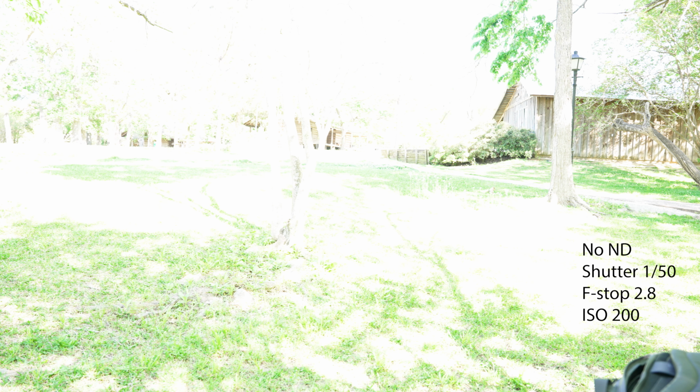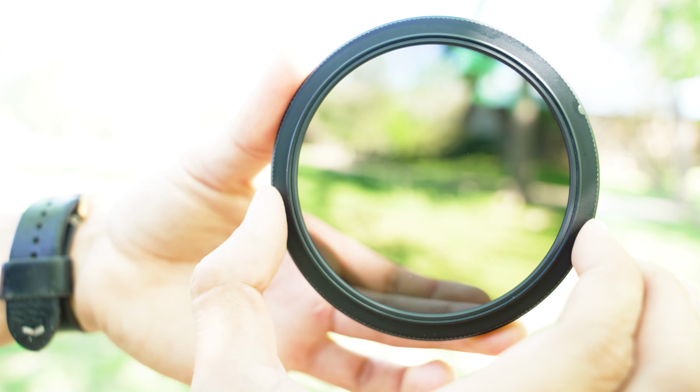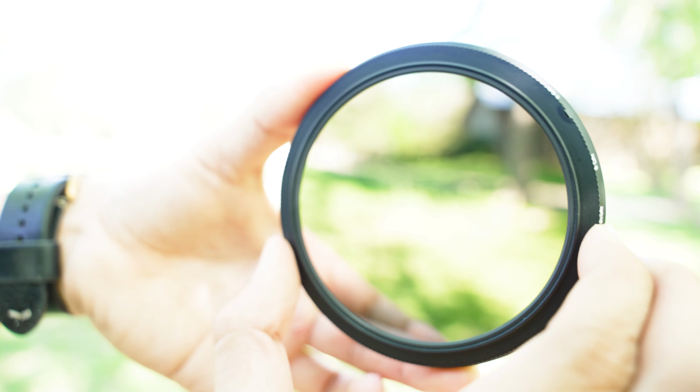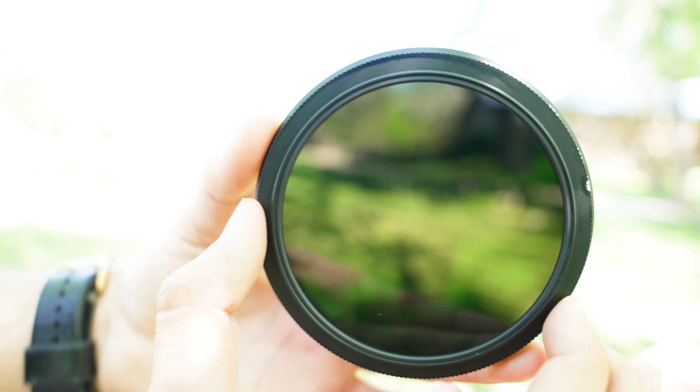As you can see in this picture, there's no ND. The shutter is 1/50, the f-stop is at 2.8 and the ISO is at 200. You can see how blown out the picture is. That's why it's very important to have NDs while recording video.